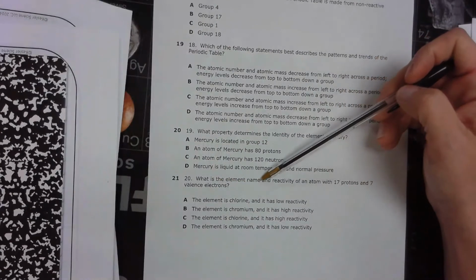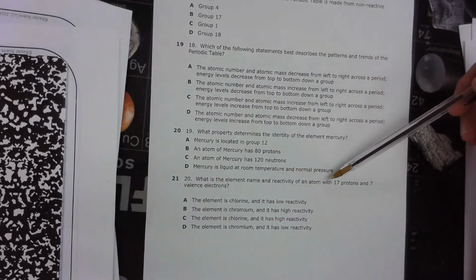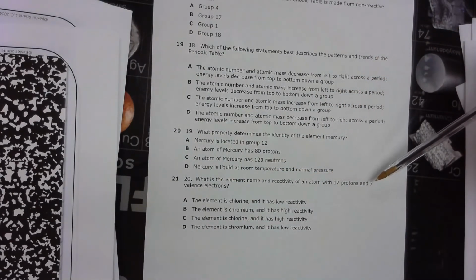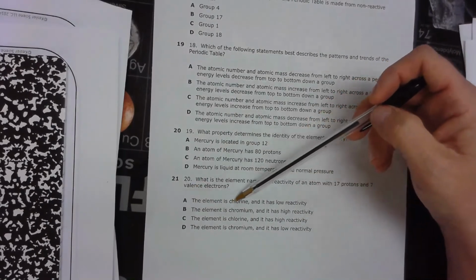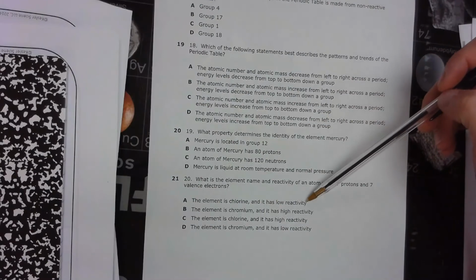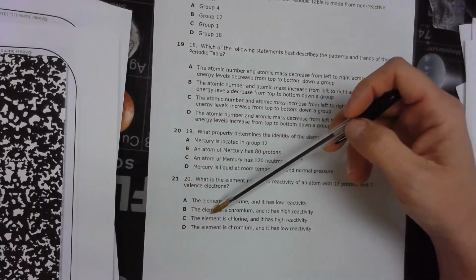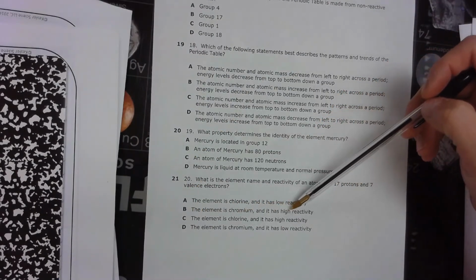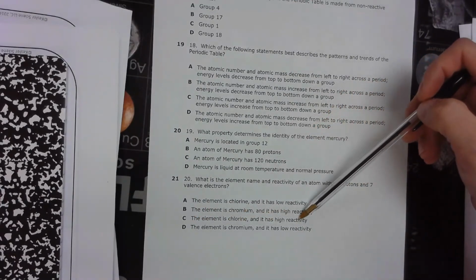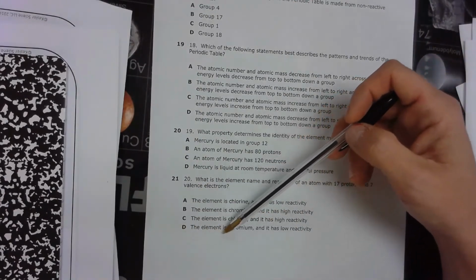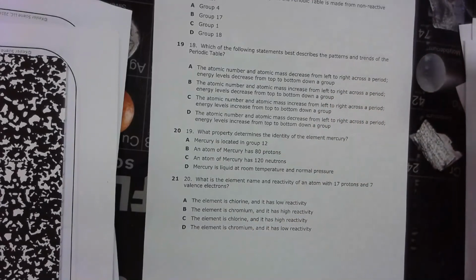What is the element name and reactivity of an atom with 17 protons and 7 valence electrons? A, the element is chlorine and it has low reactivity. B, the element is chromium and it has high reactivity. C, the element is chlorine and it has high reactivity. D, the element is chromium and it has low reactivity.